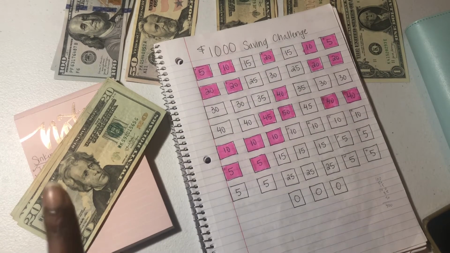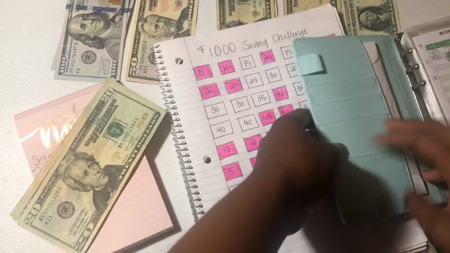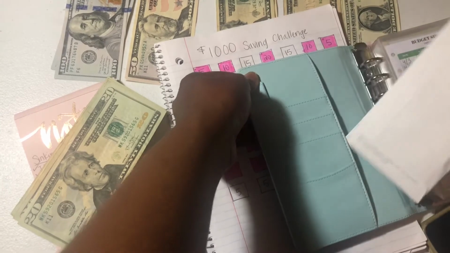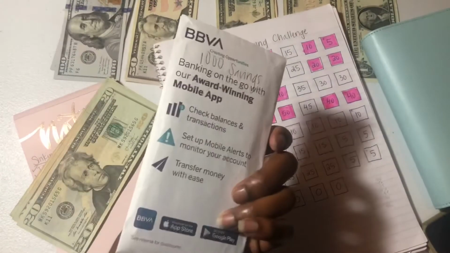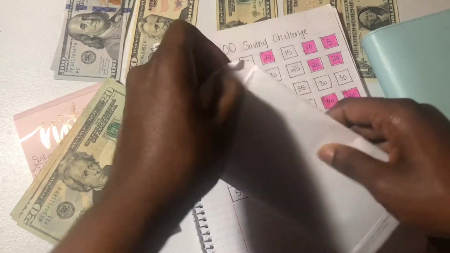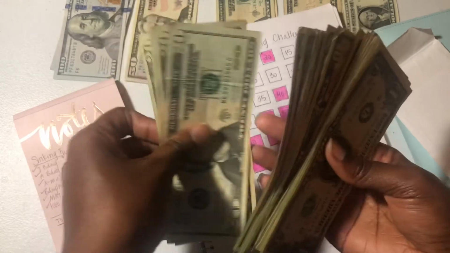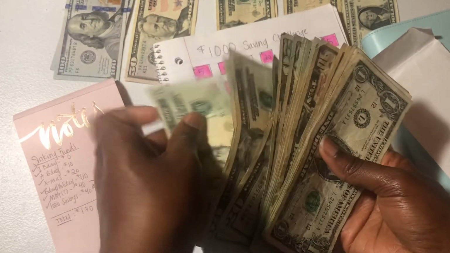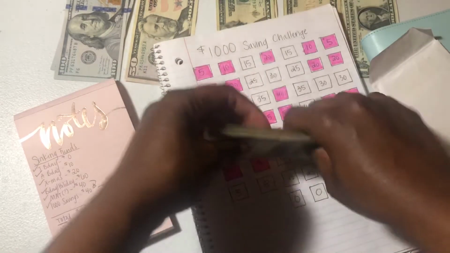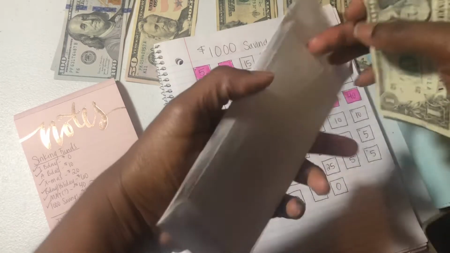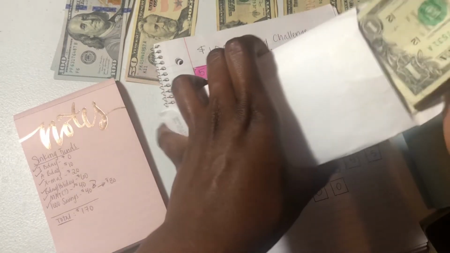So let me go ahead and get the envelope, which is right here, kind of snugged inside my sleeve of my binder. Let's look at all that money I've been saving. I'm honestly not gonna count it in today's video because it's a lot of money. But I will count it in another video when I add more money to it. So I promise you guys that. But that is that.